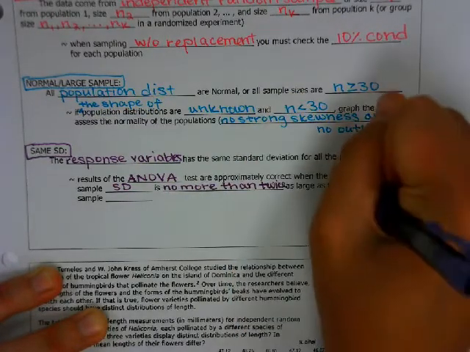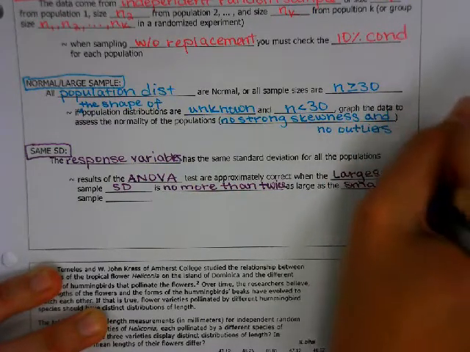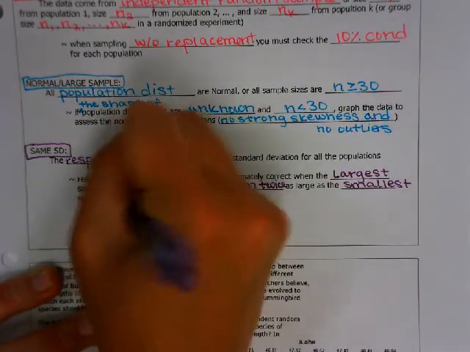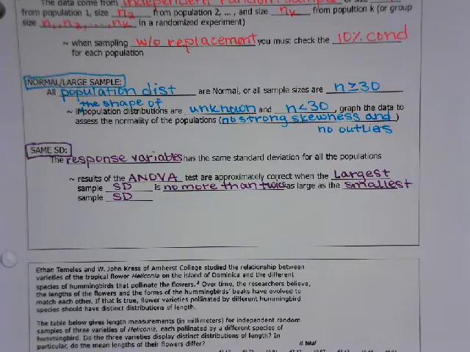Is that even correct? Probably not, and we're okay with that. At least I am. The largest sample standard deviation is no more than twice as large as the smallest. So if you double the smallest, it's smaller. Yeah, I suppose you could do it that way.